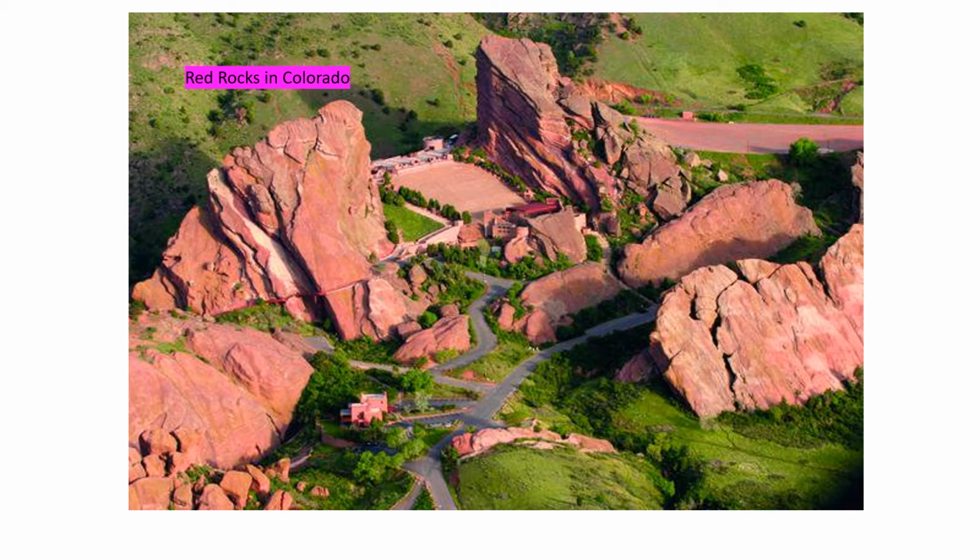And here's a good example of that. Red Rocks in Colorado. Maybe some of you have heard of Red Rocks. It's an amphitheater where a lot of music can be heard. So these rocks were flat-lying rocks at one time, flat-lying sandstones. And then the Rocky Mountains rose, and as the Rocky Mountains rose under them, the rocks became tilted like this.